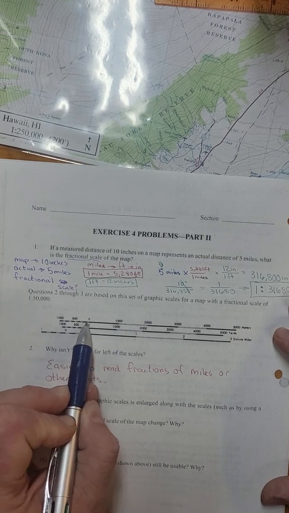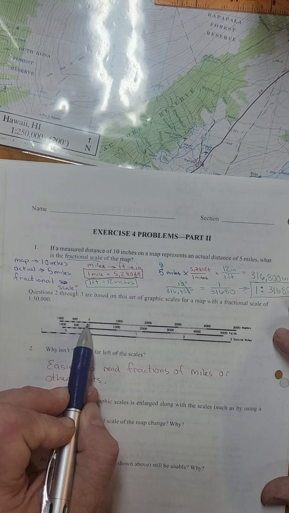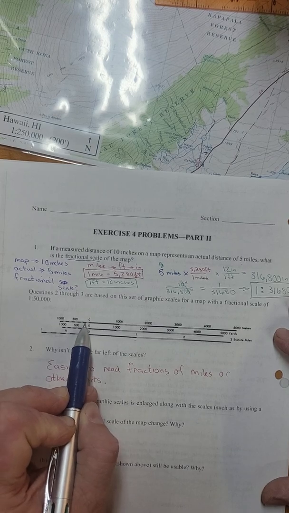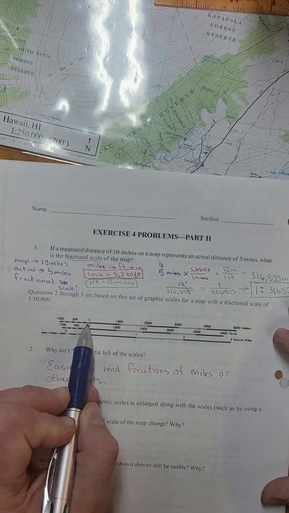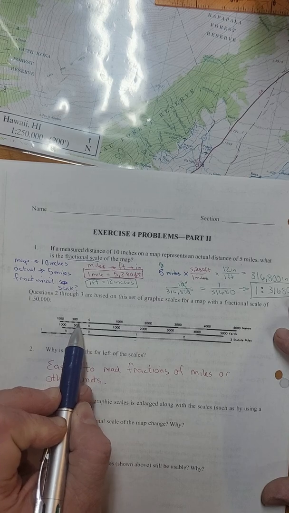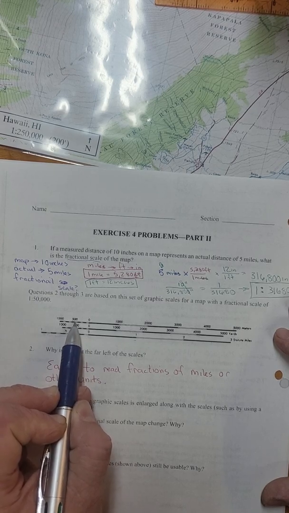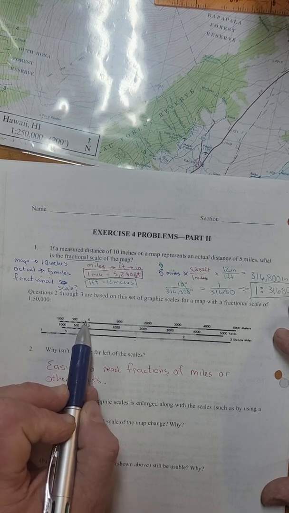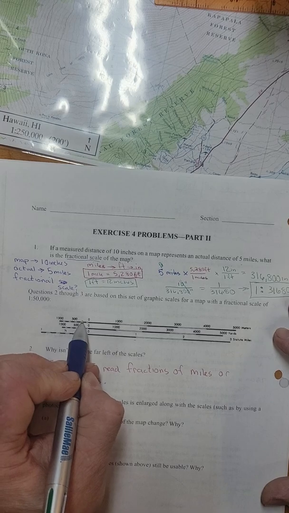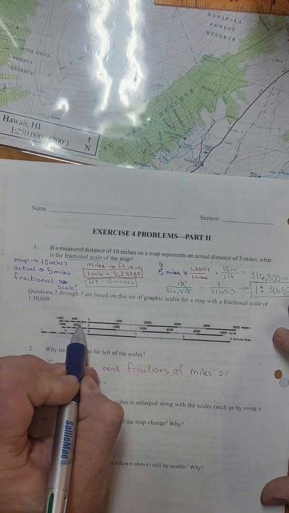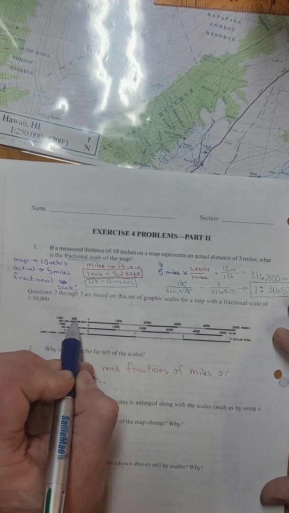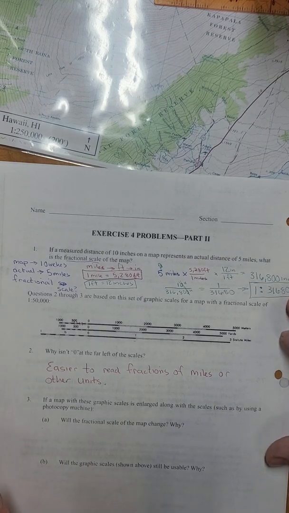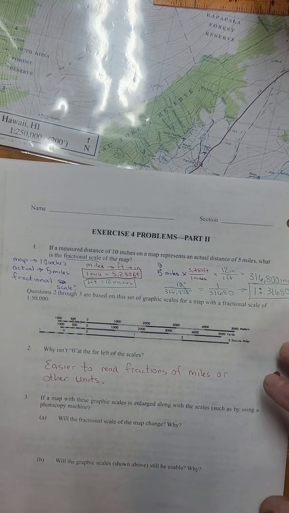Each one of these, you know, the light one, then the dark, light, dark, is 100, 200, 300. Oh, nope, that's not right, is it? Yeah, 500 is right there. So right here would be 100, 200, 300, 400. Okay? So that's that one.